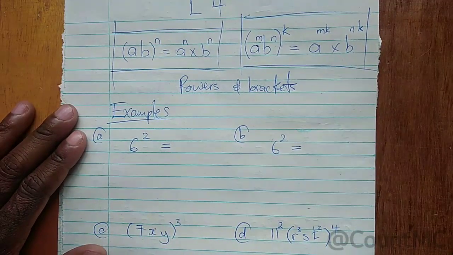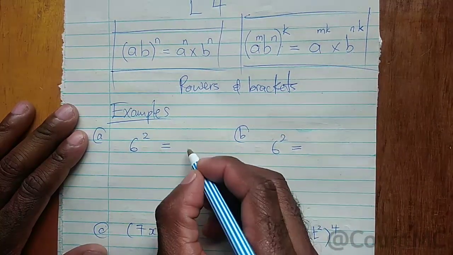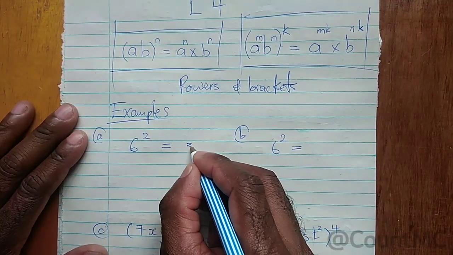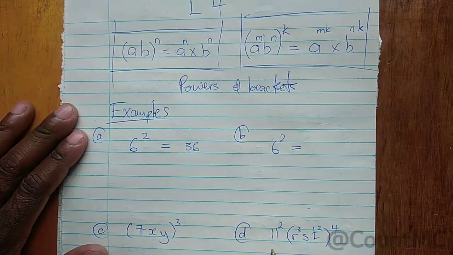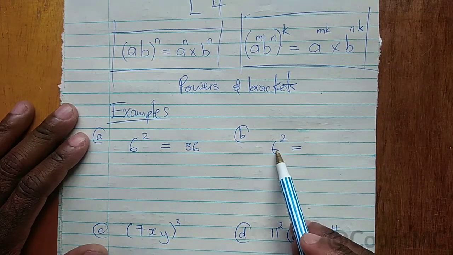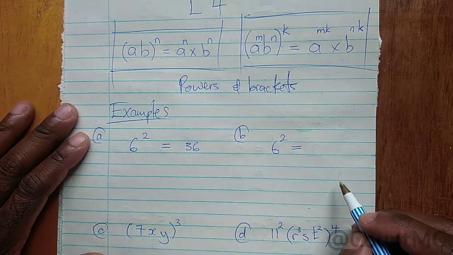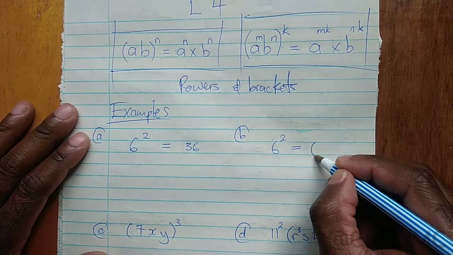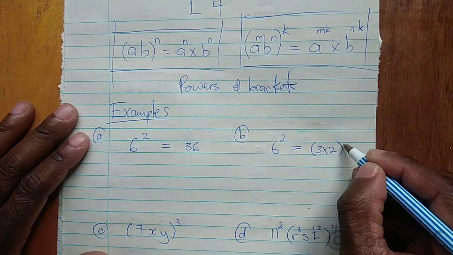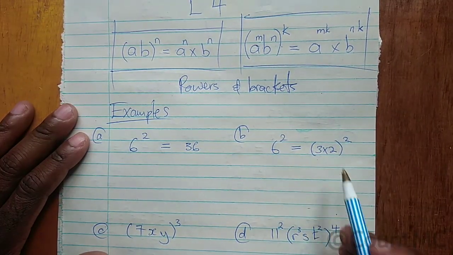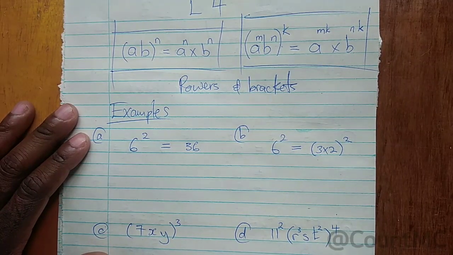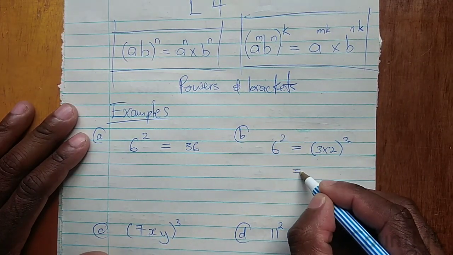So let's do examples. You know that 6 squared is just 36. 6 times 6 is 36. But you can express 6 as a product. For example, 6 is 3 times 2, okay, squared. So this 6 can be expressed as a product. We just want to test to see if it works.